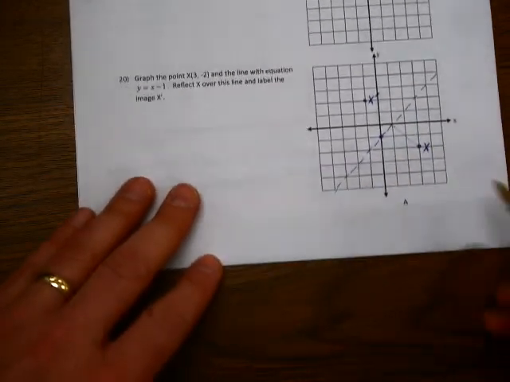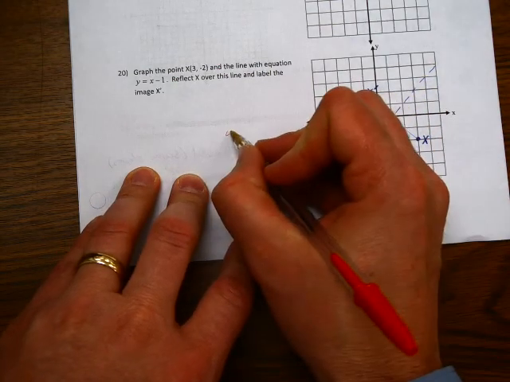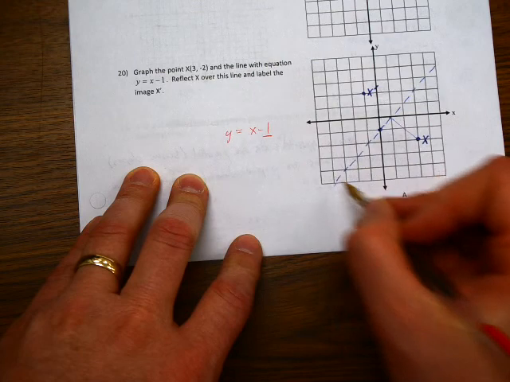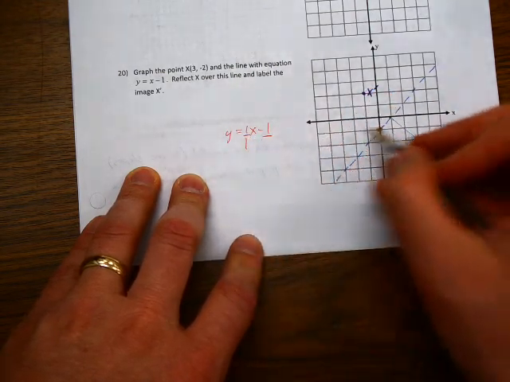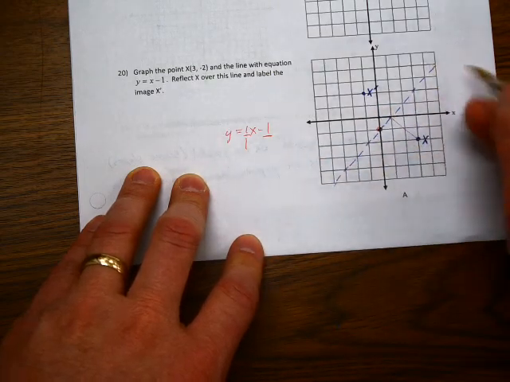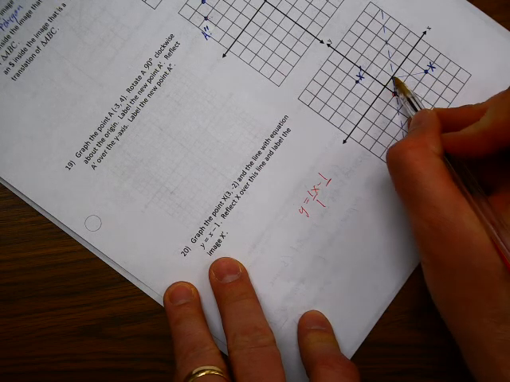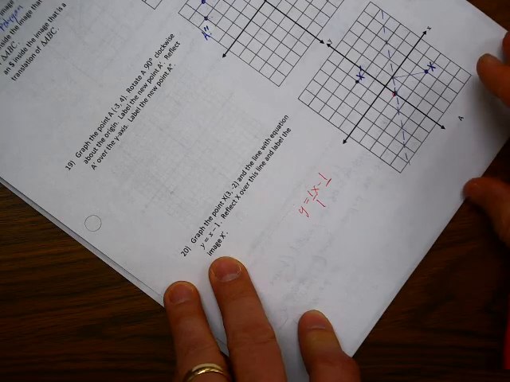For this one, I graphed point X, then I graphed the line y equals x minus 1. Remember, this would be the y-intercept at -1, so I did that. The slope is 1 over 1, because there's no number there, so it's a 1. So I go up 1 over 1, drew in the line, turned it vertical. I go straight to the line, and then go straight past the line the same distance and make my x prime.